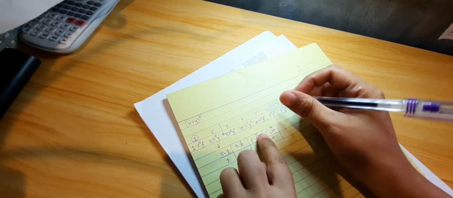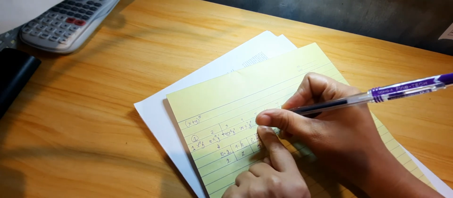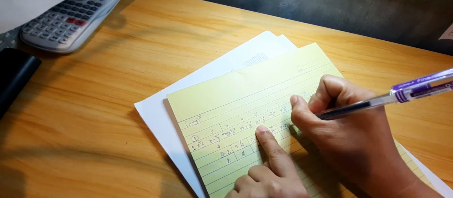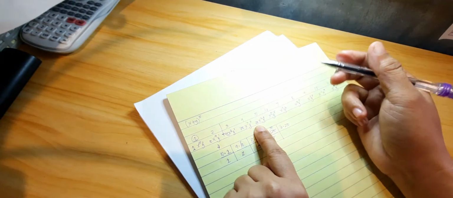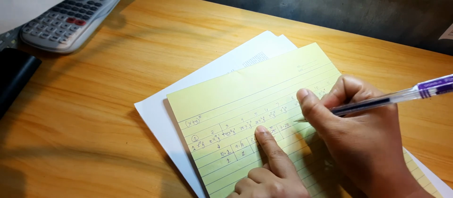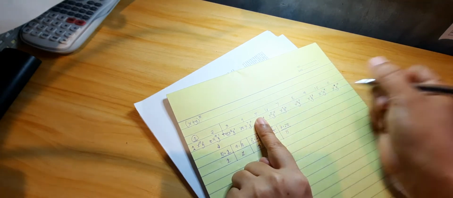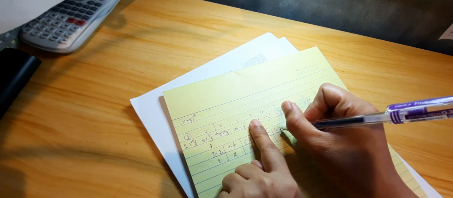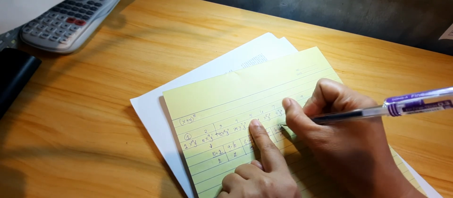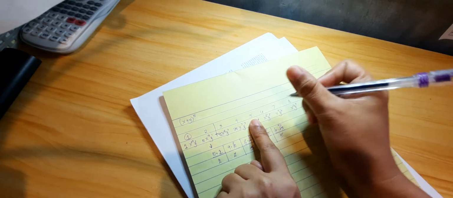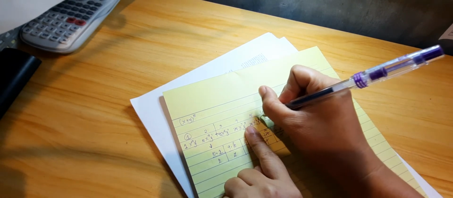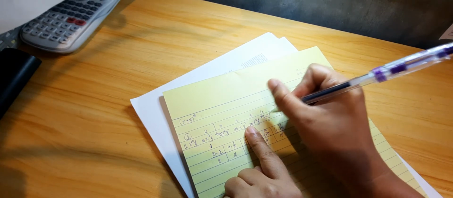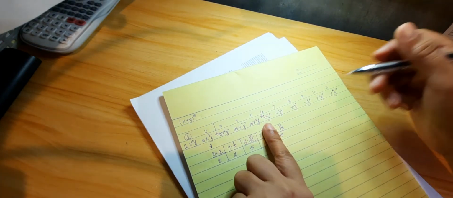And then next we have ang exponent ng previous x natin ay 6 times ang kanyang coefficient ay 210 and then divided by yung kanyang term which is 5. So cancel natin ito, 210, 42. Okay, so 42 times 6 is 252 yung kanyang coefficient. Hindi exponent yan ha.